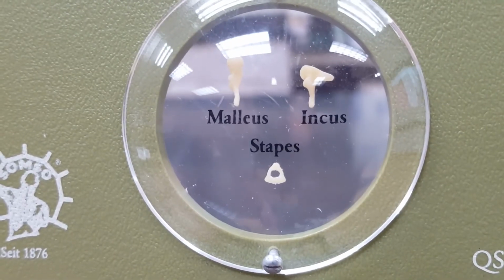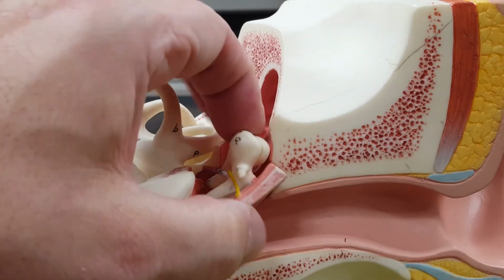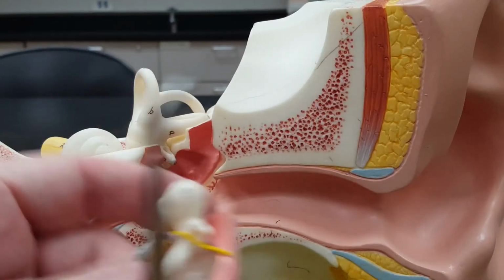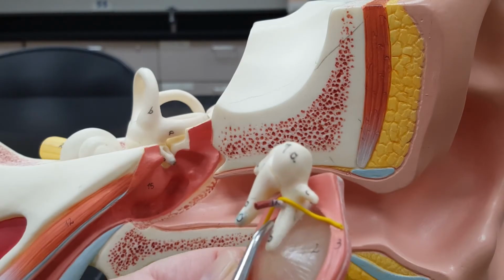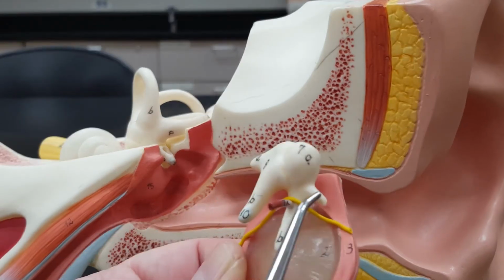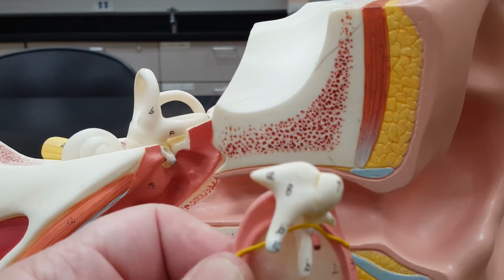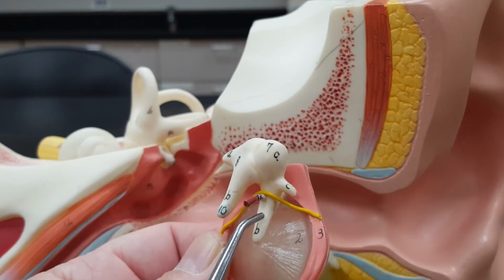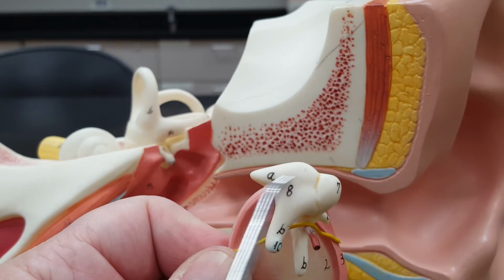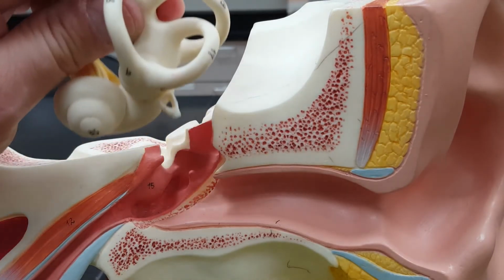The malleus, the incus, and the stapes. These are tiny little bones that we find here in the middle ear. Now this model, it happens to be removable to see 2 of them. I can see the malleus right here, which is the first one, that rests against the tympanic membrane. And this one is the incus right here. Now you need to know these names in order. Malleus, the hammer, next to the tympanic membrane. Incus, the anvil, is the second one. And the stapes I can see right there.